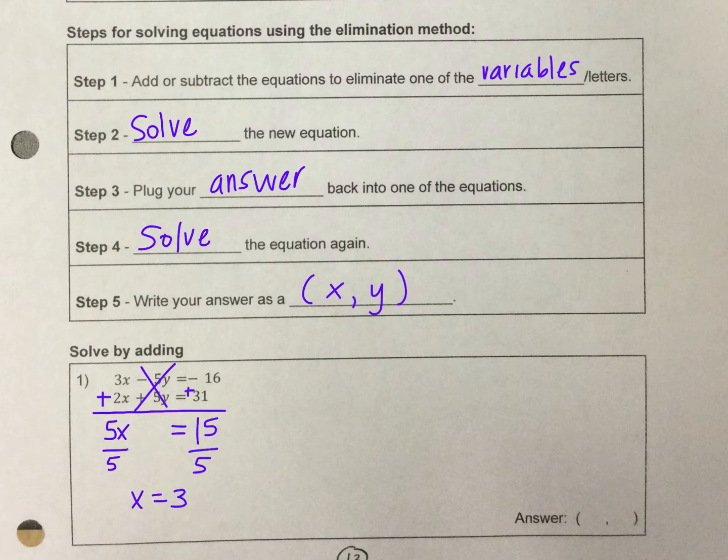So x is 3, so I know I can already go ahead and put that right there over in my corner. Now, step 3 says plug your answer back in. I'm going to rewrite the first equation, okay? And the answer that I got is x equals 3. That means instead of the x right here, I'm going to put a 3 in parentheses.